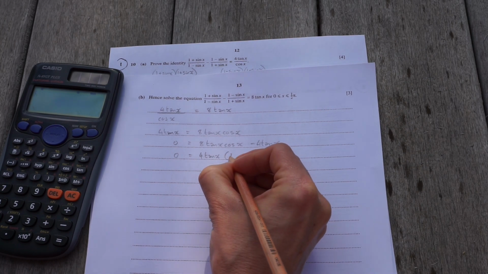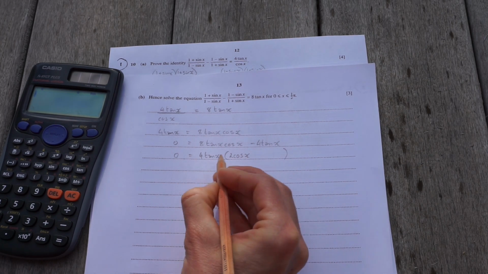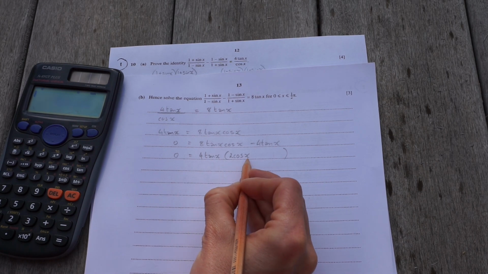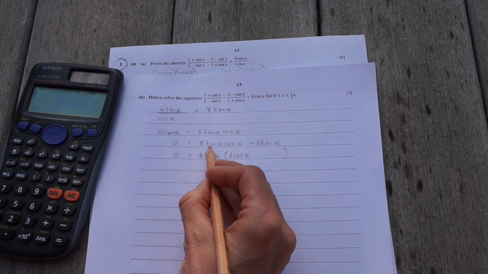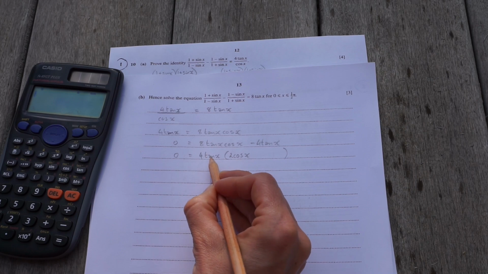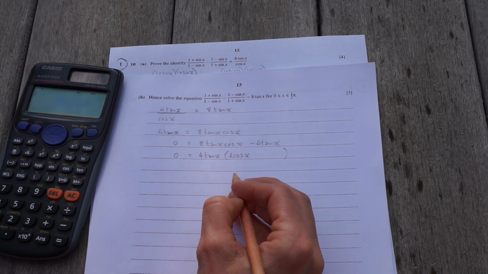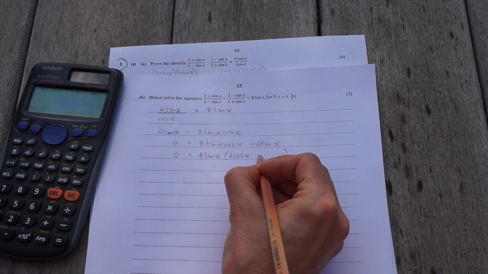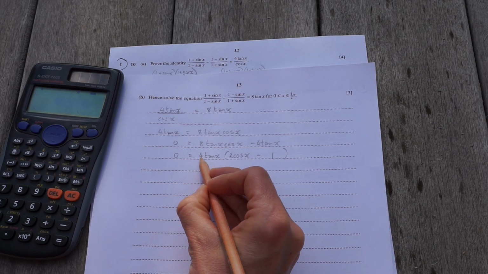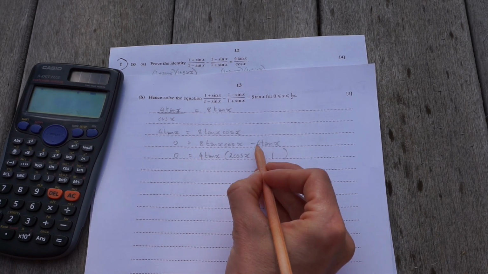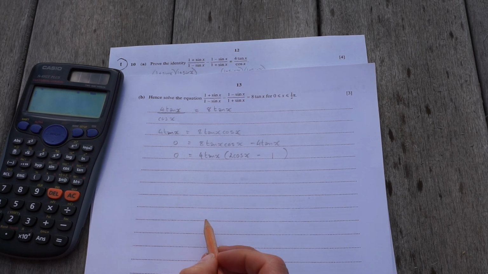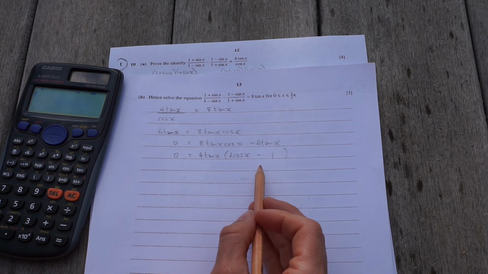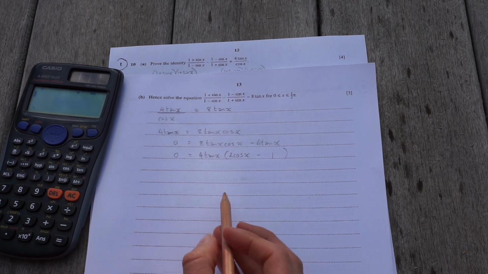So here I should have 2 cos x, because these need to multiply together to take us back to here. 4 times 2 is 8, and tan x times cos x is tan x cos x. And then here I should have minus 1, because 4 tan x multiplied by negative 1 is negative 4 tan x. So now that we factorize, we can solve this equation.